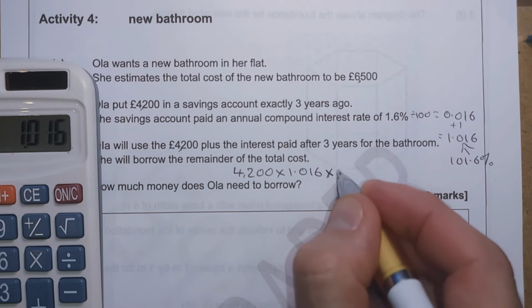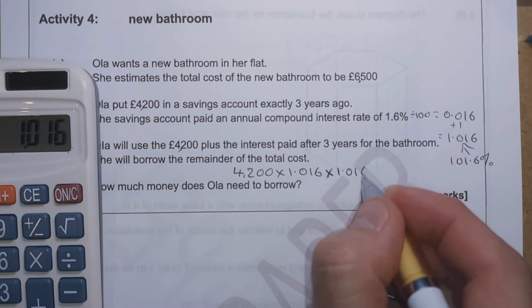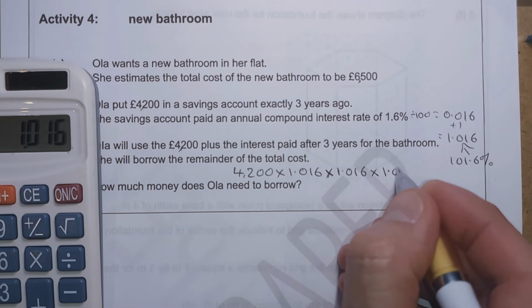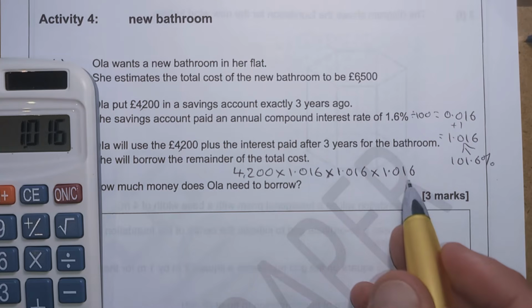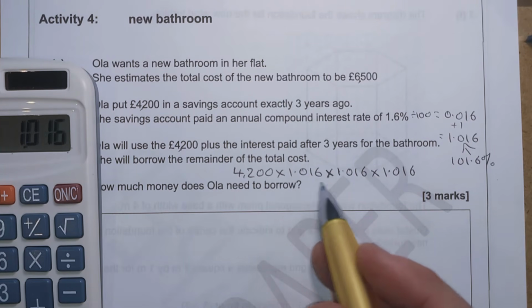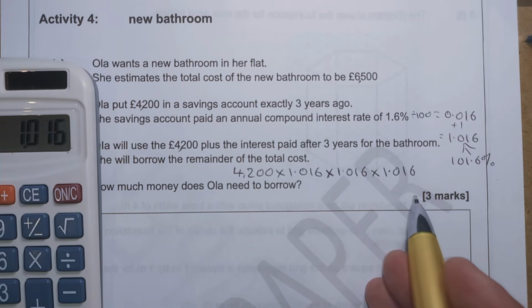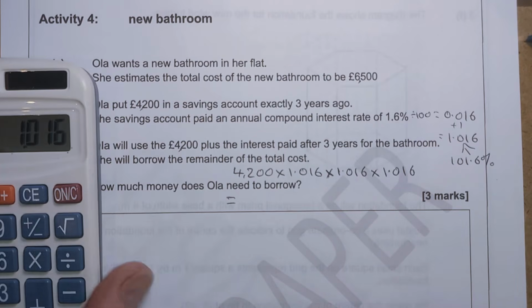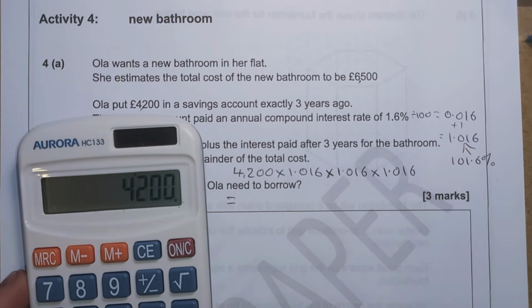So if I want to know what it's worth after 2 years, I multiply by the same amount, and the same again for 3 years. If you had a scientific calculator, you could put 1.016 cubed, but you can do it on a simple calculator easily. So let's work this all out. So we've got 4,200 times 1.016.